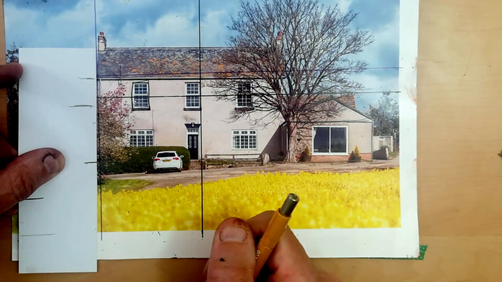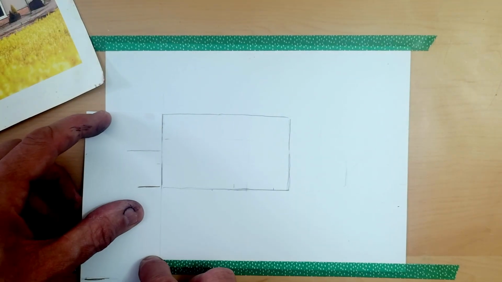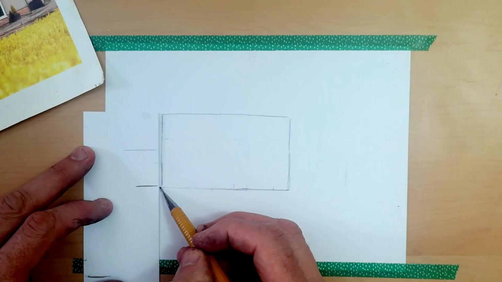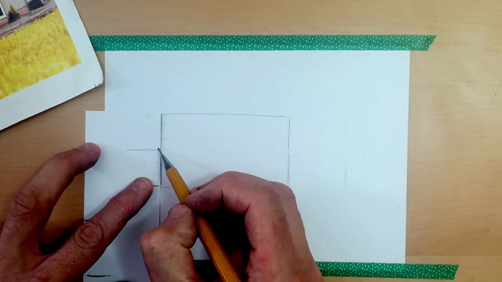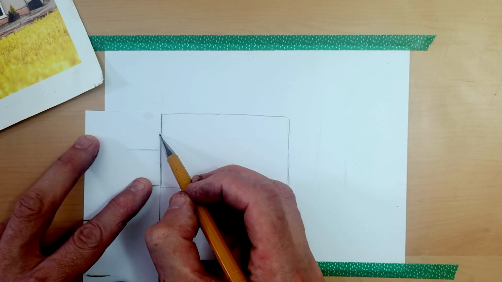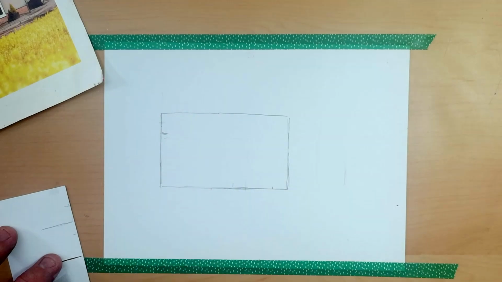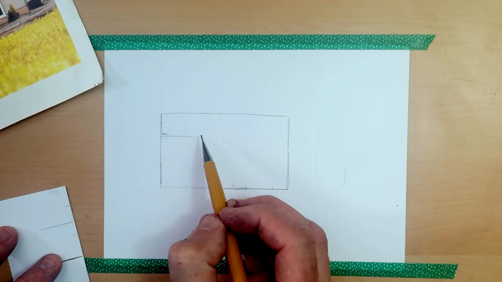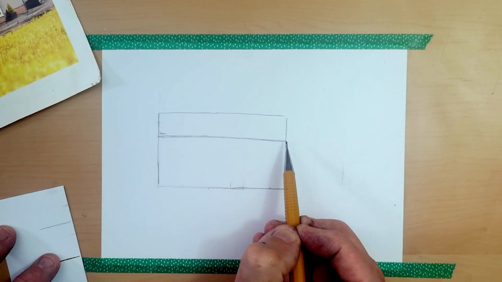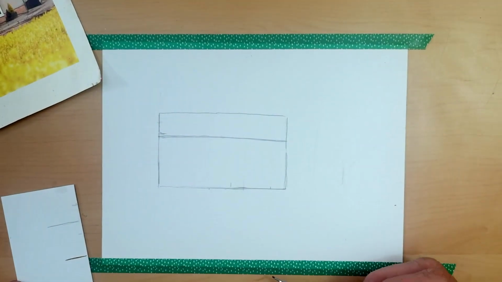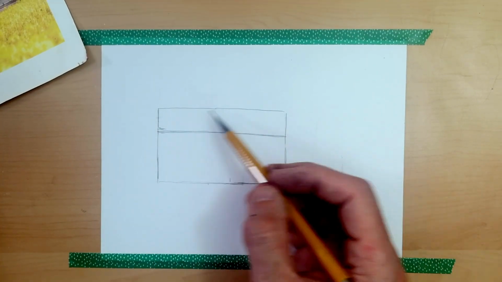So we've got that. So we go back to this. That's our measurement. Top of the roof, bottom. There's the halfway mark. So we now know that this roof is about halfway. So that's halfway. So it's about maybe something like around there. And so we just put a line going across there. And that is our roof. So now we've got our main building, just the outline, all correct.